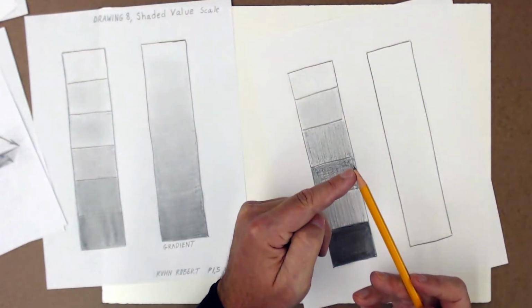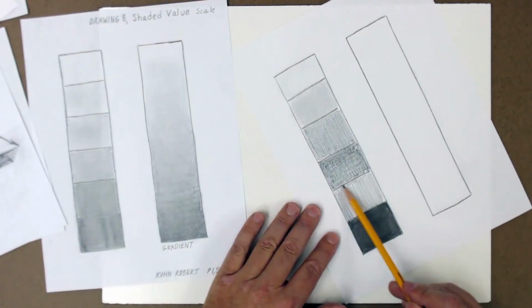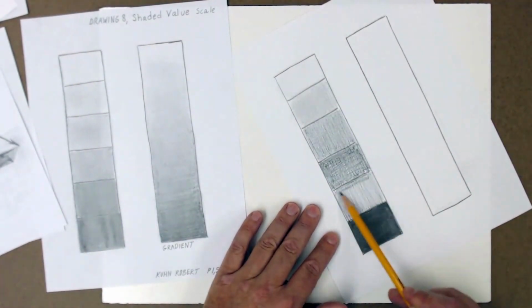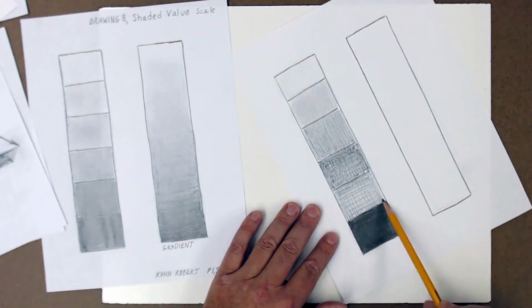So using the edge of the pencil right there. See, I couldn't do that with a mechanical pencil. I could not do that.